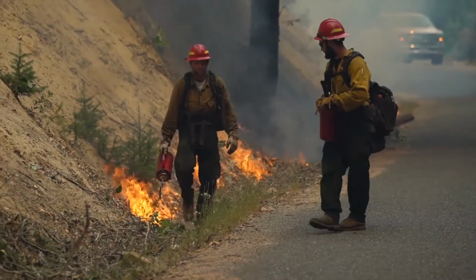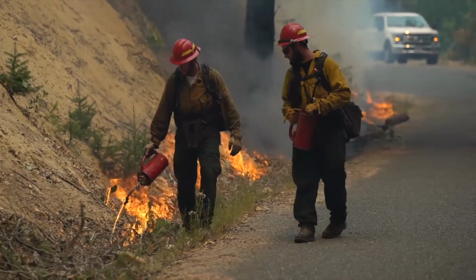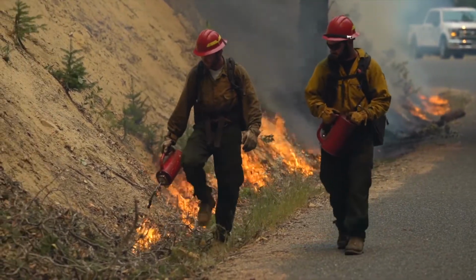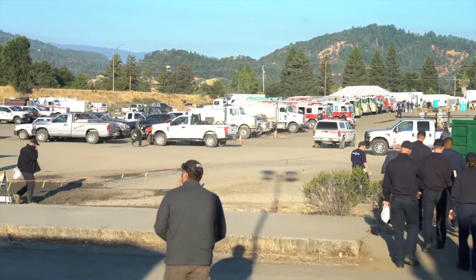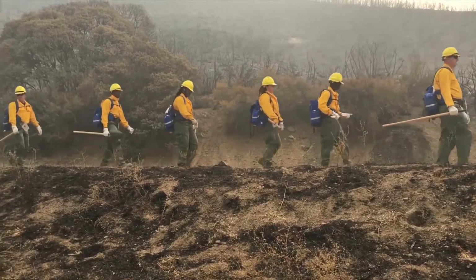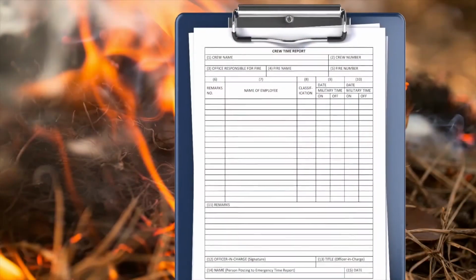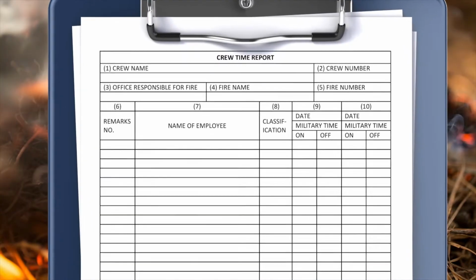Fighting a wildland fire is a complex undertaking that requires coordination among multiple resources, functions, individuals, and agencies. The challenges associated with wildland firefighting are substantial, including making sure incident responders get paid correctly and on time. One of the key tools for keeping everything straight is the Crew Time Report, or CTR.